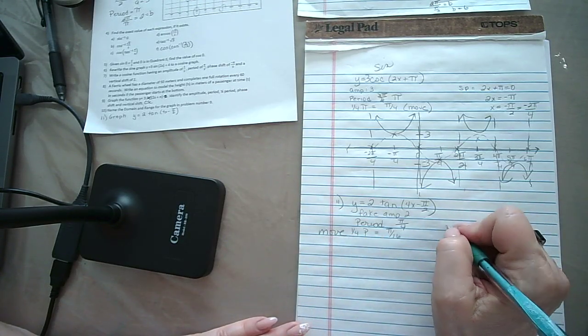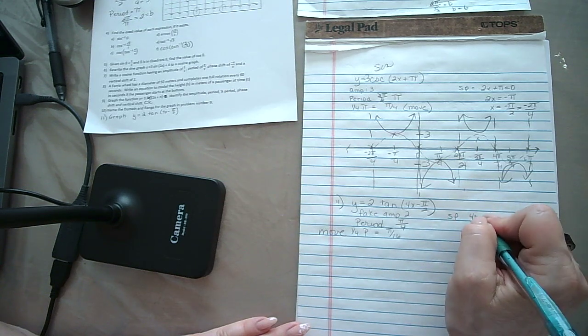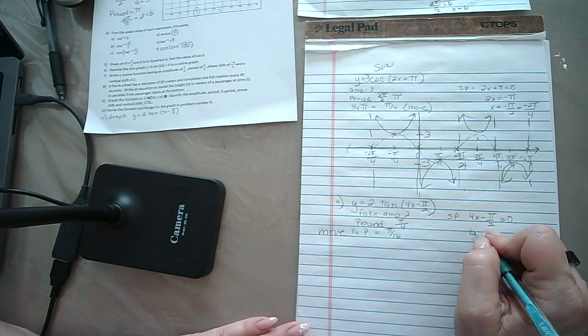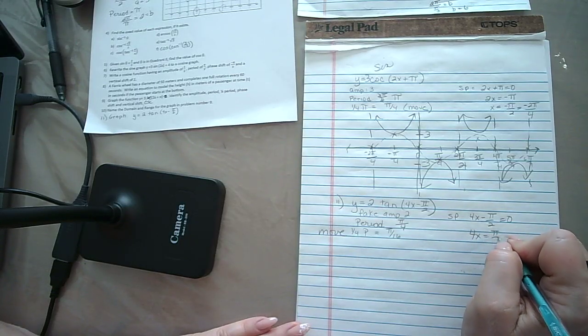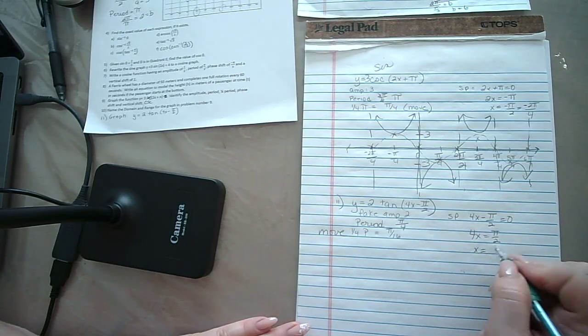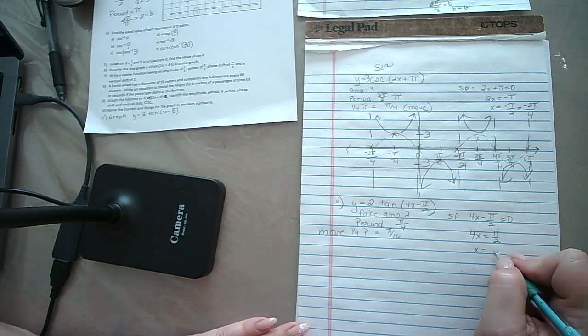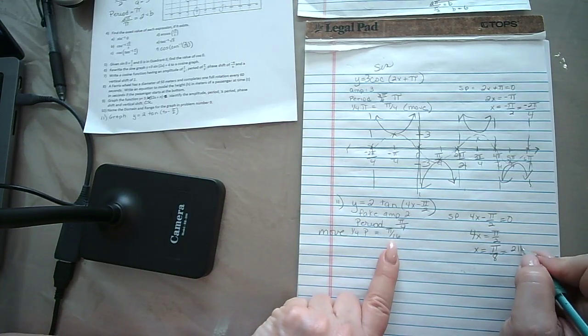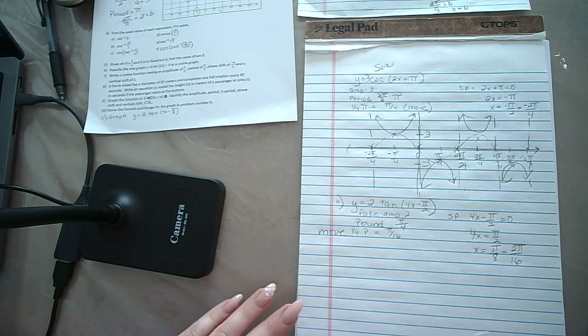Where am I starting? Starting point. 4x minus pi over 2 equals 0. 4x equals pi over 2. X equals, multiply by 1/4, pi over 8. This is 16, so I'll change this to 2 pi over 16.